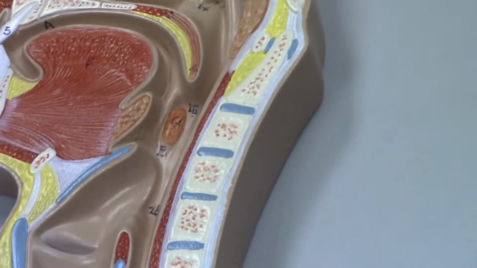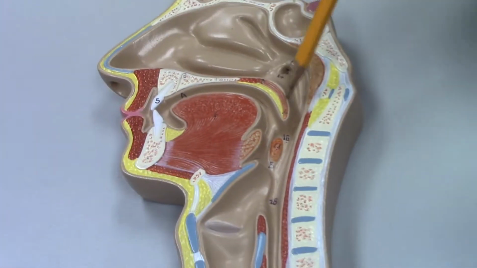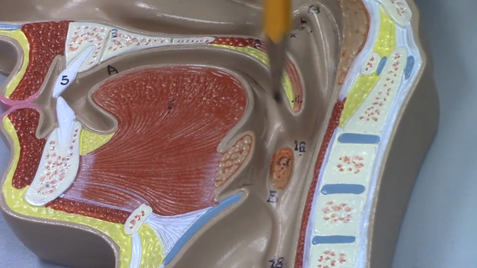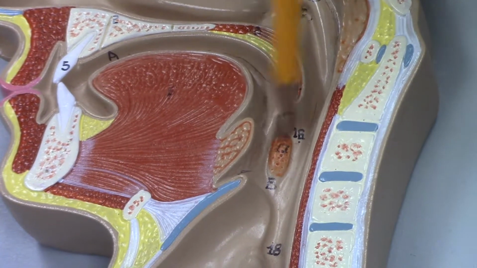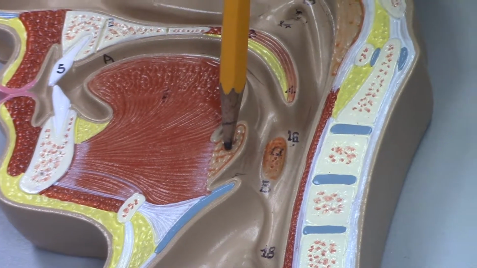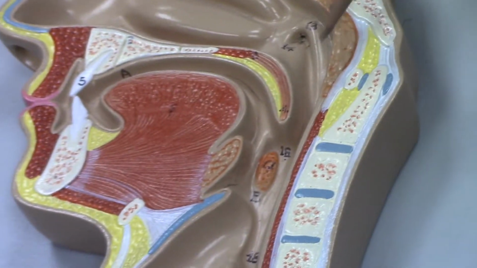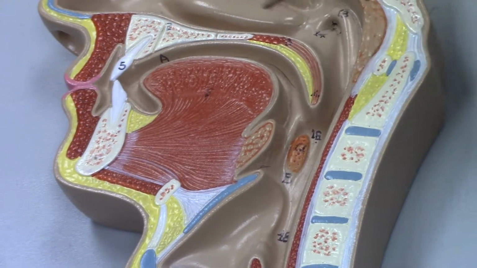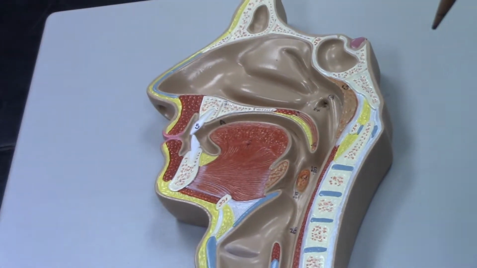The next region, or the second region, is the oropharynx. This region contains the uvula, and it also contains the palatine tonsils and the lingual tonsils. The tonsils help to prevent infection in the body by trapping bacteria and viruses. The uvula works by closing off the nasopharynx portion during swallowing, which prevents food from entering the nasal cavity while eating.